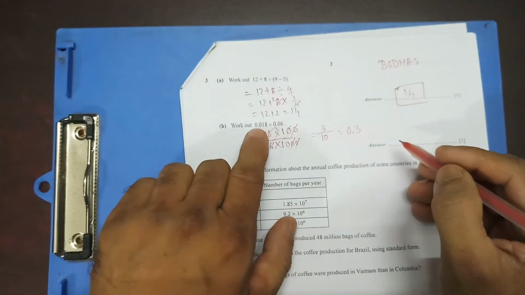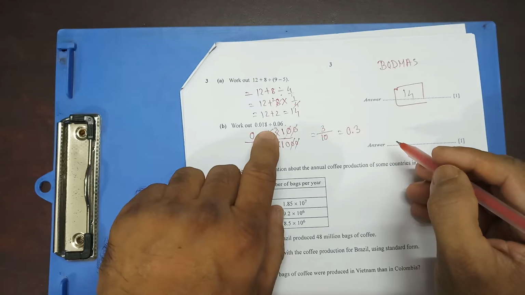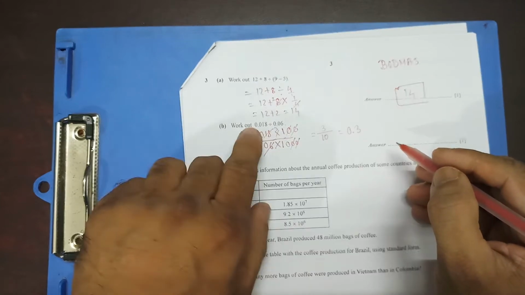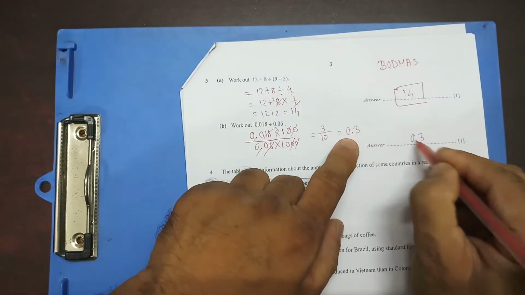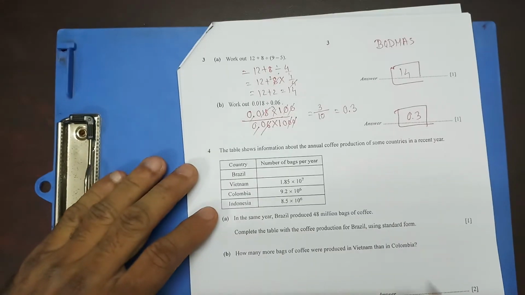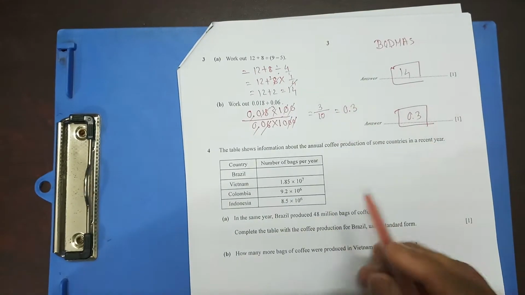This is just a way of doing things. If the question is given in fraction, I'm going to keep the answer in fraction. If it's given in decimal, which is the case here, I'm going to keep the answer in decimal. This is just a way of doing things. Okay, if you write down 3 over 10, I think it should be okay.